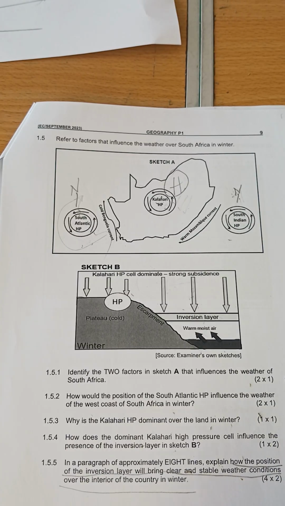Moist air from the warm Mozambican current ridges from the South Indian high pressure. So we have here when there's an elongated high pressure cell. That's basically when we're talking about ridging. Okay, moist air cannot reach the interior of the country because of the position of the inversion layer. There's little cloud formation and hence little rainfall in winter. So all in all, we are saying that our Kalahari high is very active to such a point that no air is allowed to go above the inversion layer.